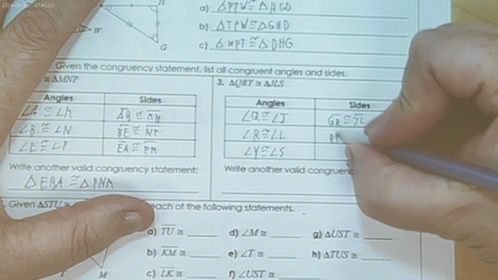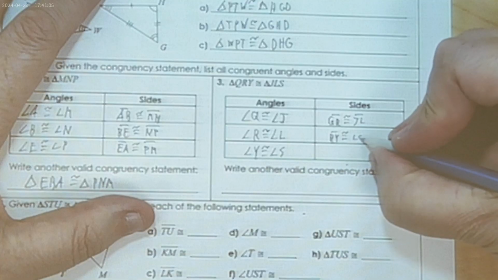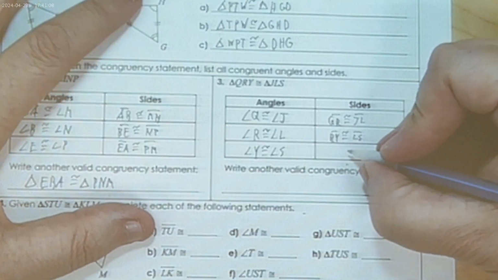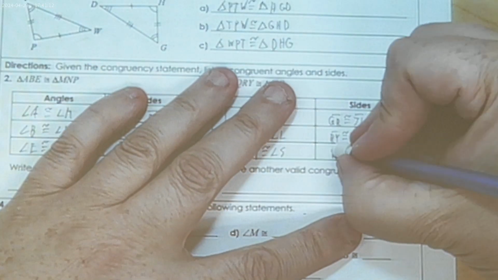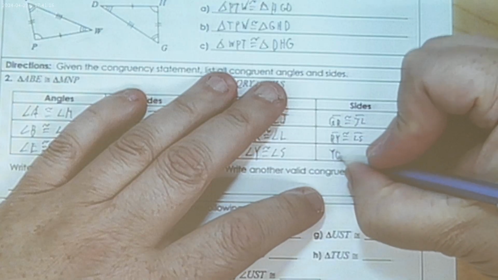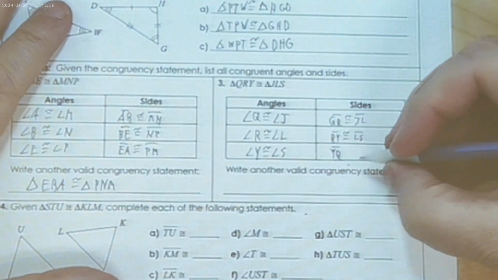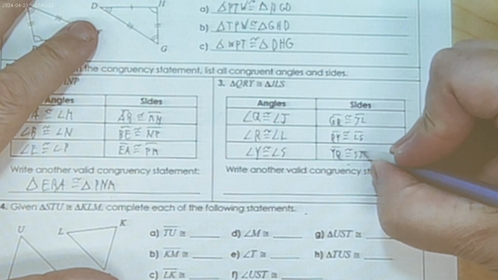Side RY is going to be congruent with side LS. And finally, side YQ, I don't know why I said G, YQ is going to be congruent with SJ.